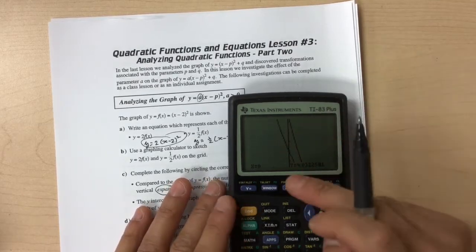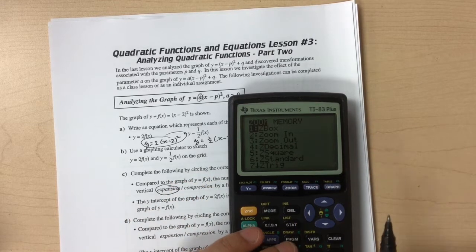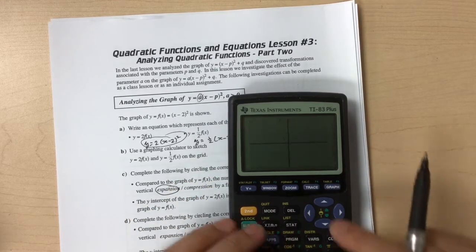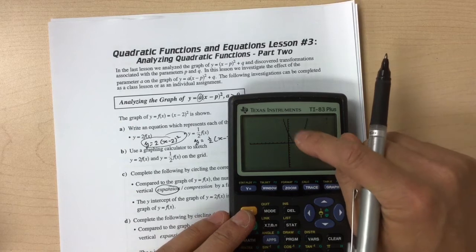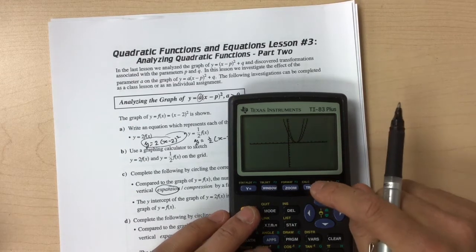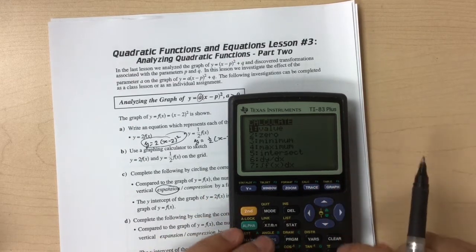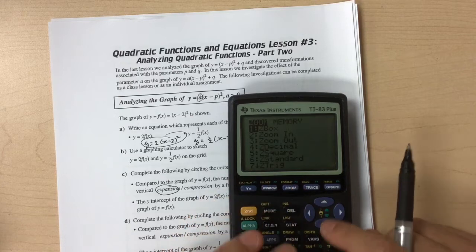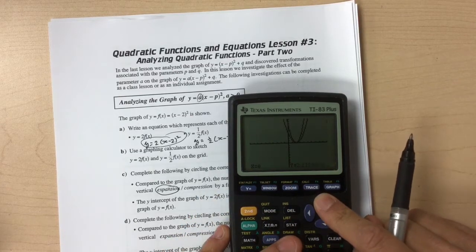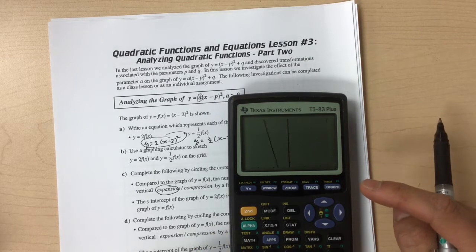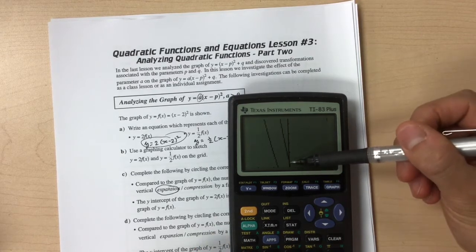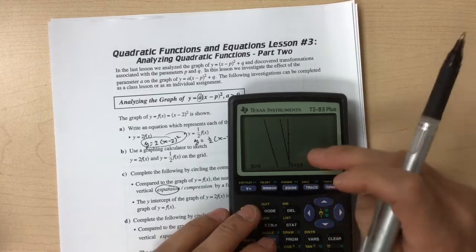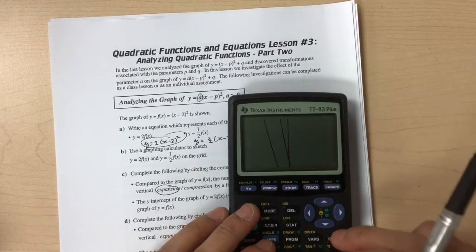I actually zoomed in too far, so standard. If I go up to my new line, it's around there. My new one is going to be here at 6.